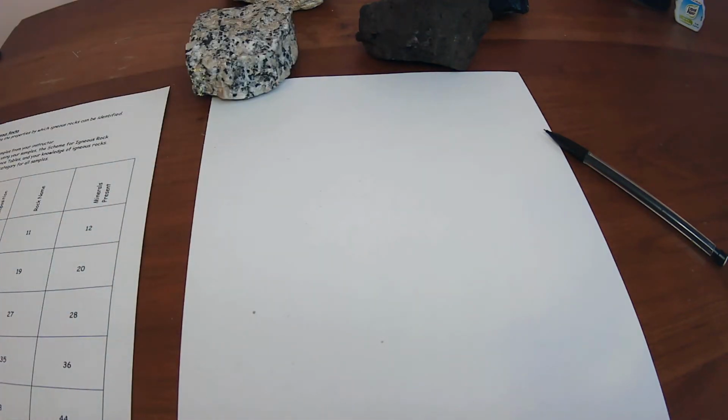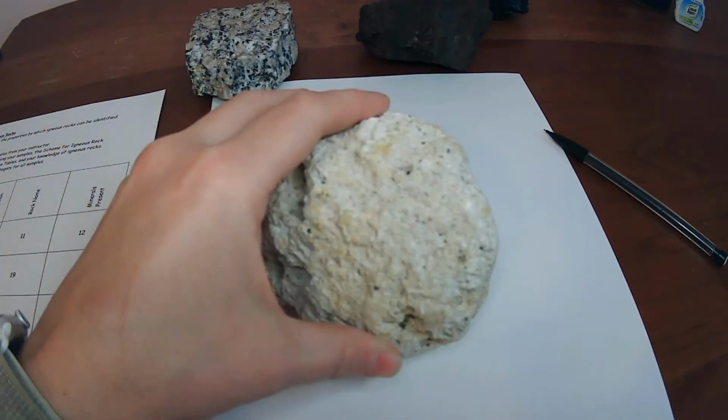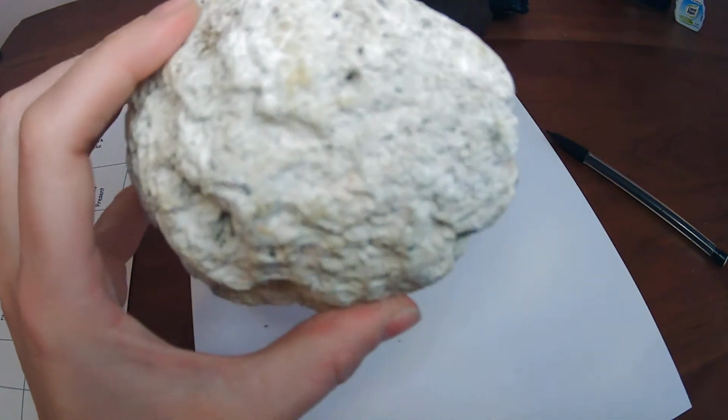Okay, we're going to turn on to rock B. If you're not ready to go to rock B yet, go ahead and pause me and you can move on. But rock B is right here. So we have this sample. We're going to determine the texture.